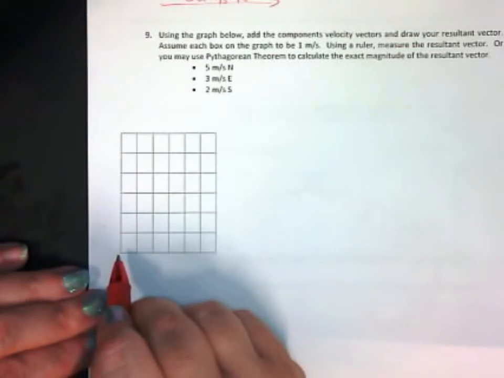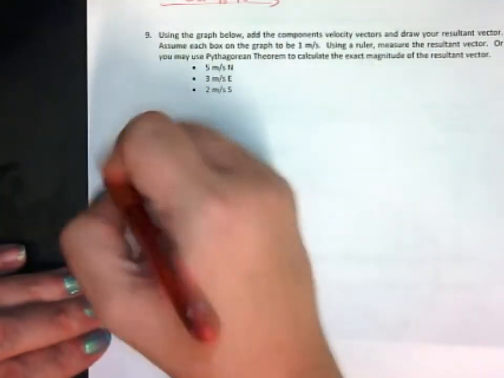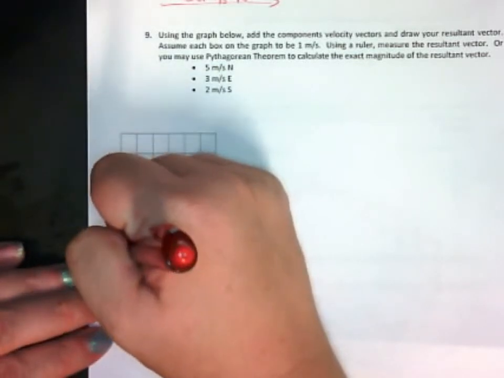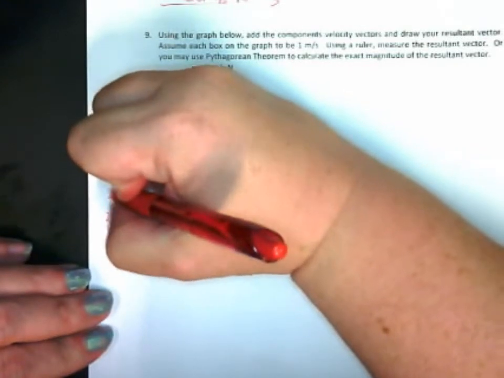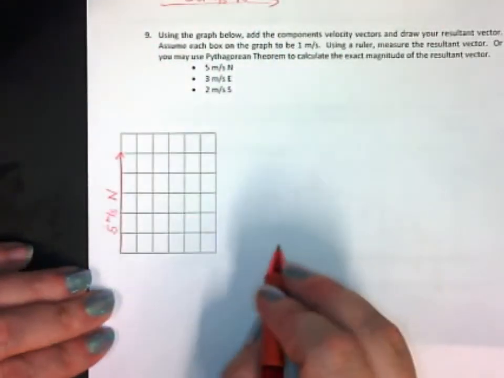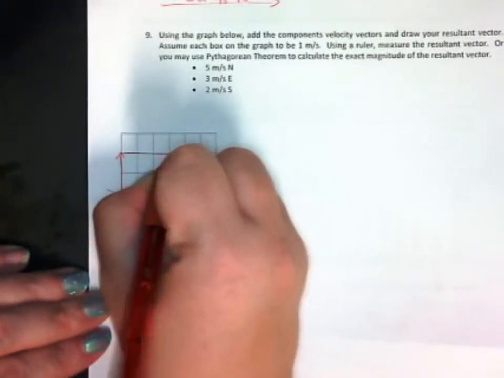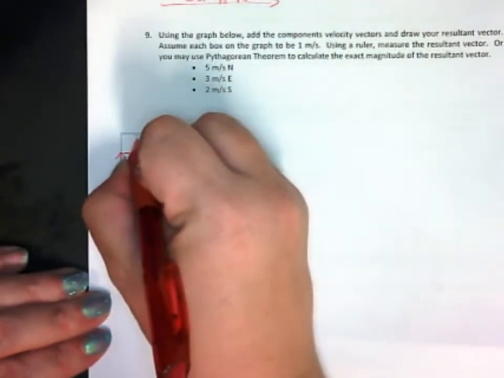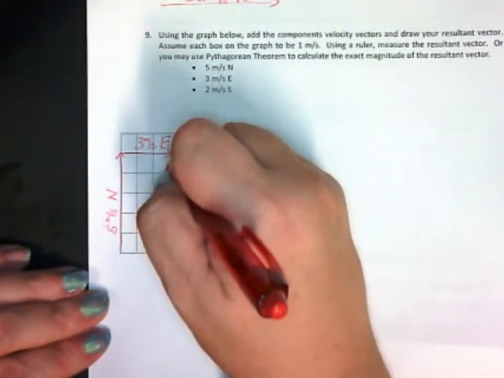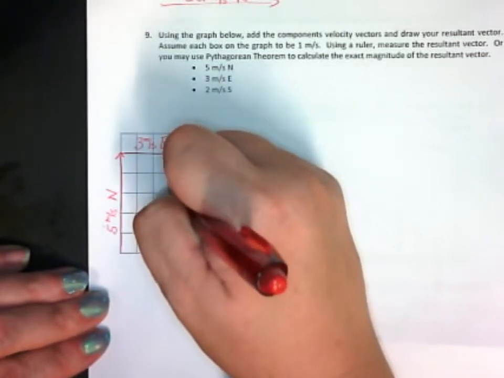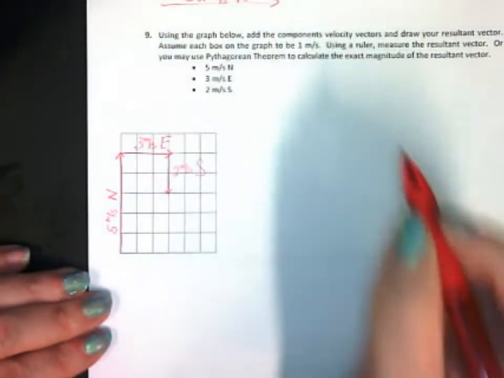So I need to go 5 meters per second north. So 1, 2, 3, 4, 5. Draw my arrowhead and my arrow, my vector. Don't forget to label or you're going to lose points. Now I need to go 3 meters per second east. 1, 2, 3. And now I need to go 2 meters per second south.